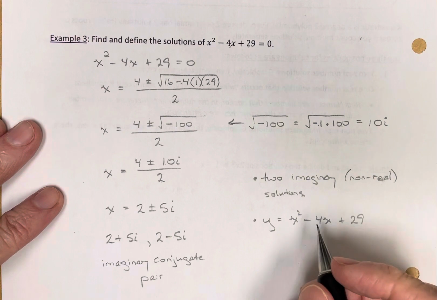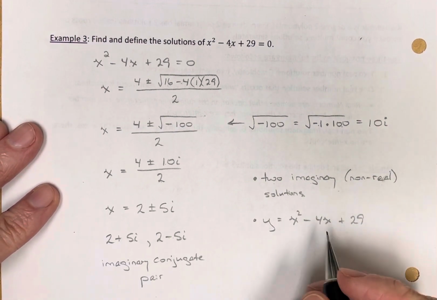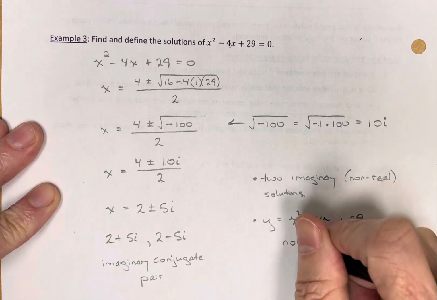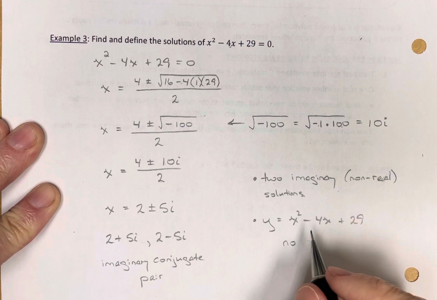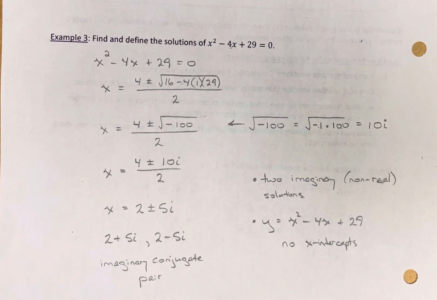Okay, so when I have imaginary or non-real solutions or zeros, they are not x-intercepts. So I have no x-intercepts in this case. So there you have it. Some work and looking at how you find solutions of quadratics, also called zeros or roots, and what they look like on the graph.